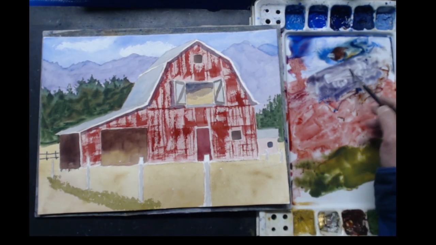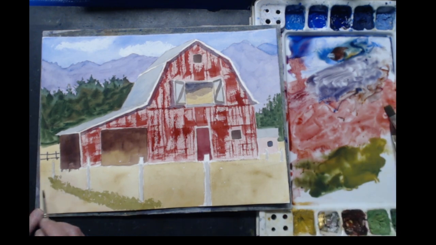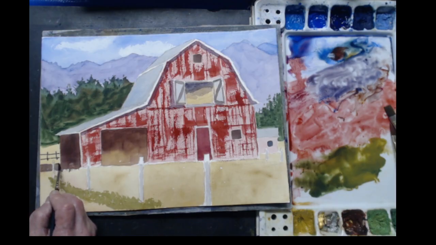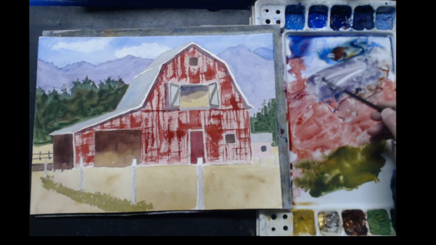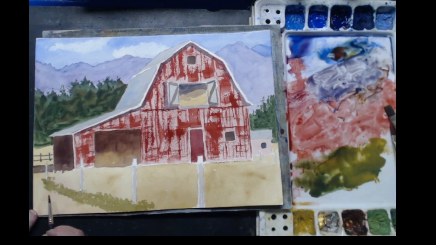All right. And down here I'm going to put some shadow on the ground. The building here is in shadow, so I'm going to put a little bit of shadow here behind the barn. Leave this fence post showing. Paint around it because it's still in light. I'll put the shadow here of the barn on the ground. There. Okay. And there'll be shadows here from these fence posts.